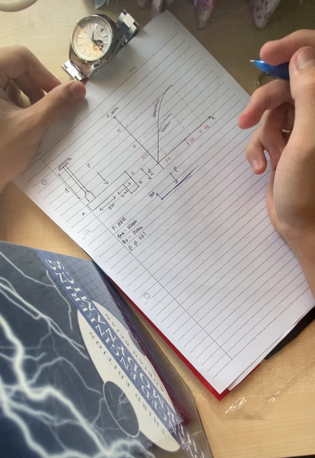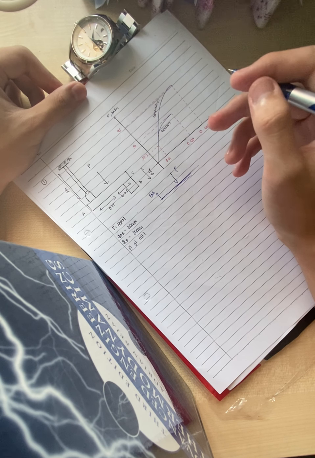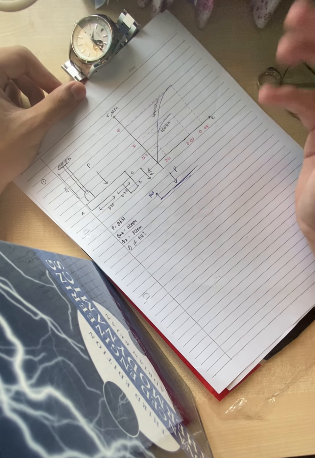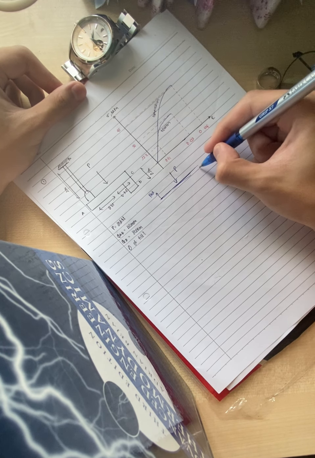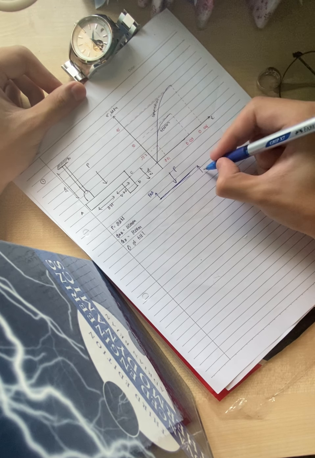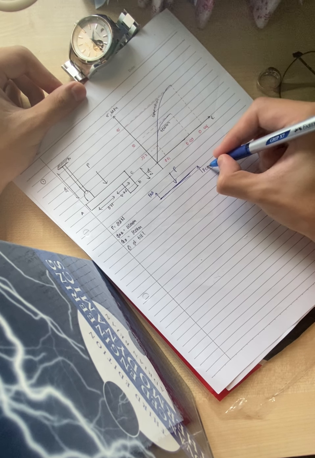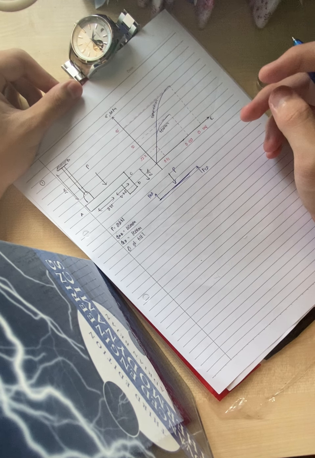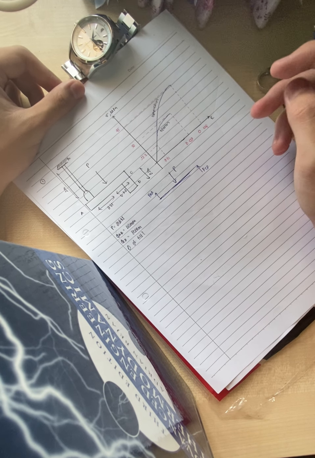We need to remember the reaction forces should oppose the external forces because it wants to keep the beam in place. And we can also assume that this is FCD.